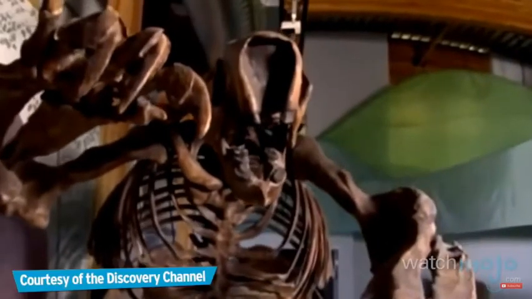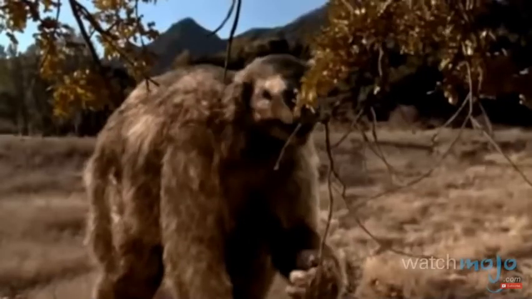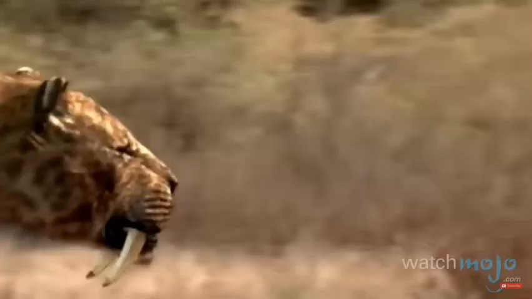Although slow-moving, its massive size was protection against smaller predators like the saber-toothed cat.